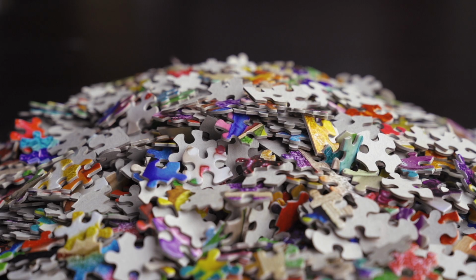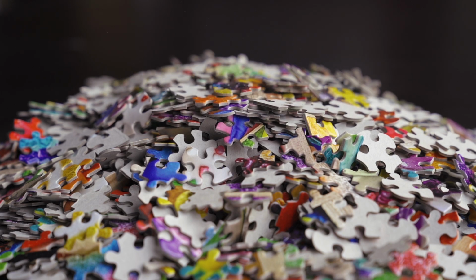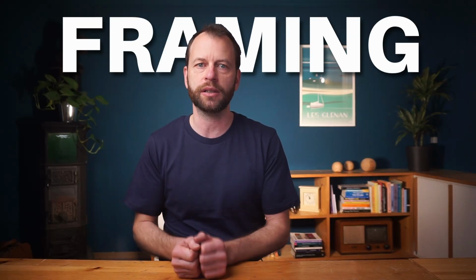Planning your first Foresight project can feel like trying to solve a massive puzzle with thousands of pieces, and you have no idea where to start. That's where framing comes in. Think of framing as finding the corner and edge pieces. It gives you the structure, the boundaries, and a solid foundation to build the rest of the picture.